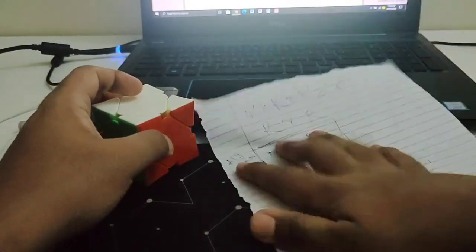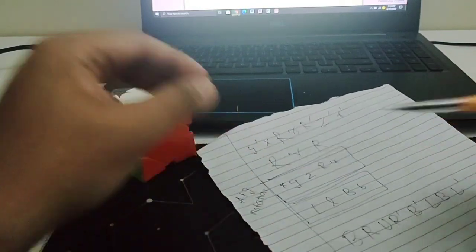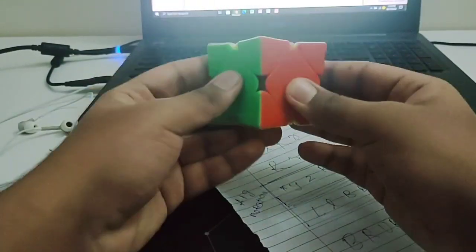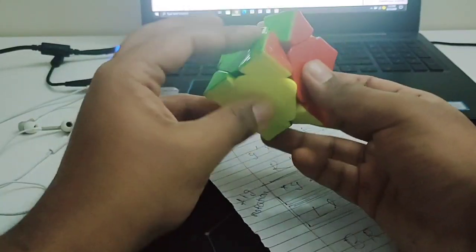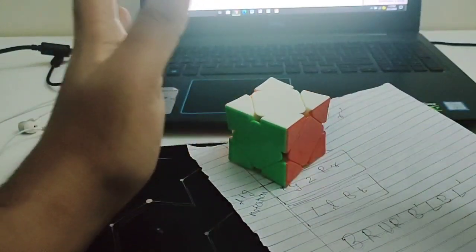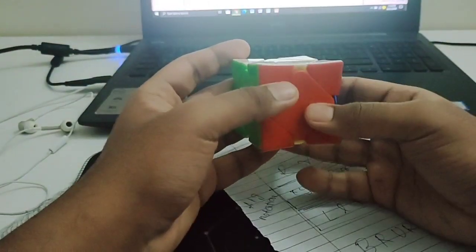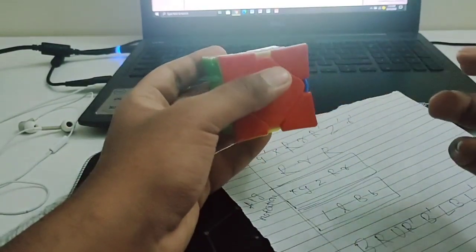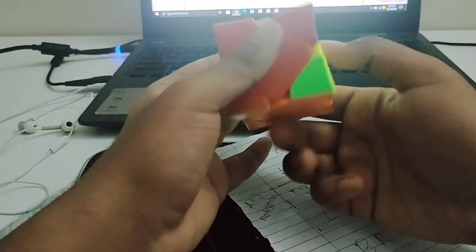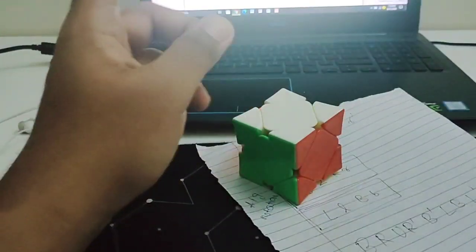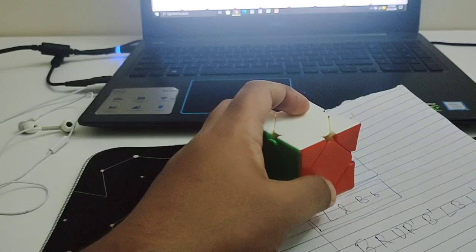Now when we do the alg notation, as per alg notation, the L is this, the small l is this. What is B then? B is this, as per the alg notation, and small b is this. Okay, so I'll give an example.